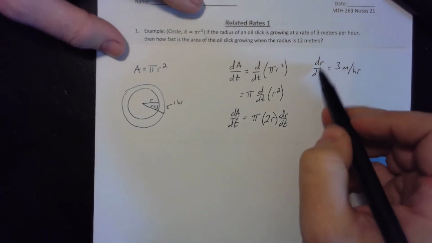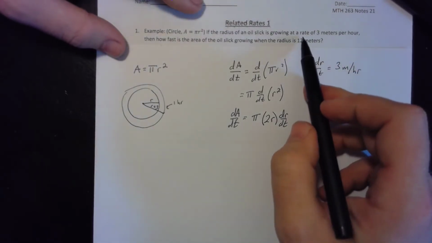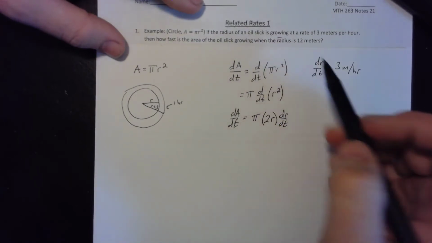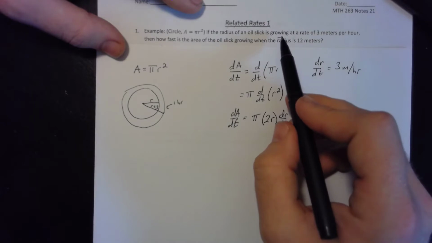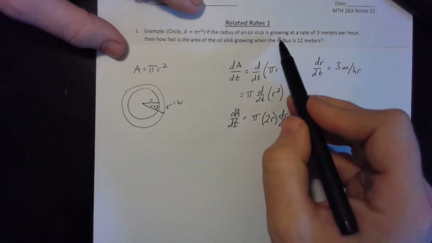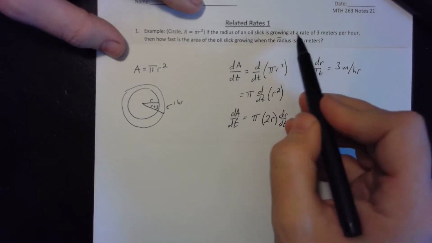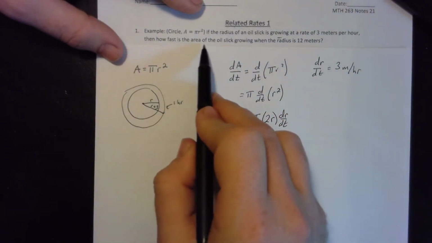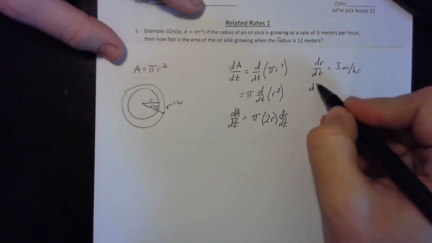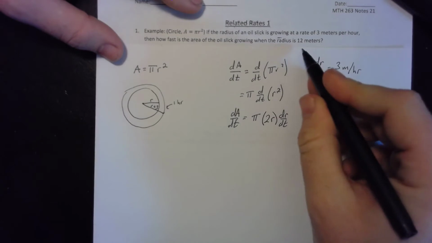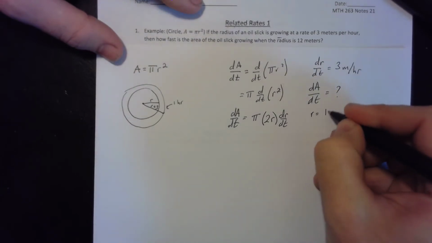Notice again, this is dr/dt because it's the rate at which the radius is changing, or growing in this case. One detail about this that's important is that it is growing, meaning that this is going to be a positive rate. If this was shrinking at that rate, then we would have a negative sign there. Then the question is how fast is the area of the oil slick growing? So I want dA/dt. What is dA/dt equal to when the radius is 12 meters?